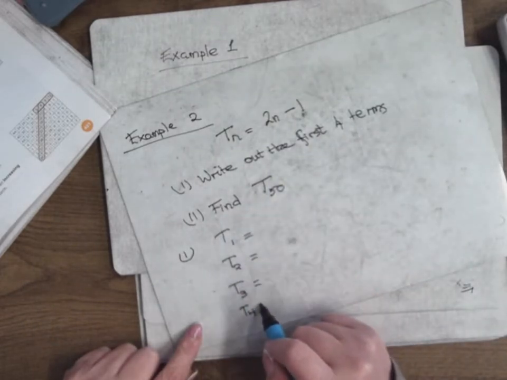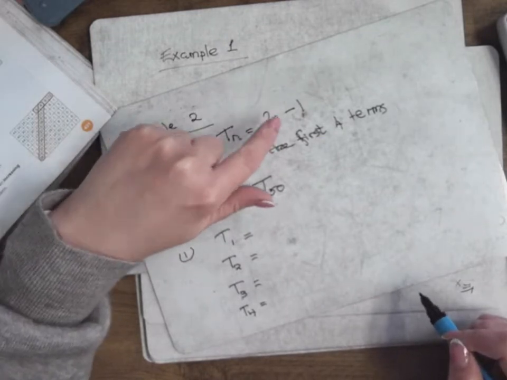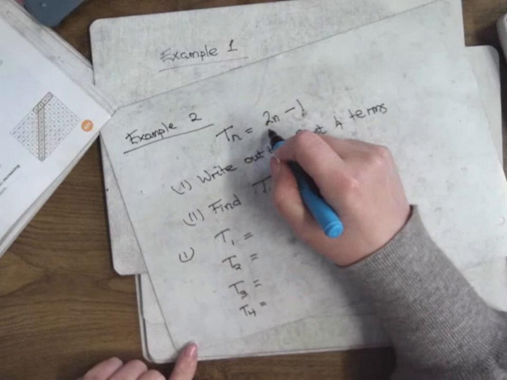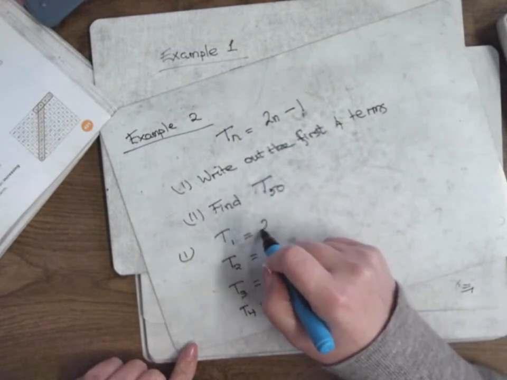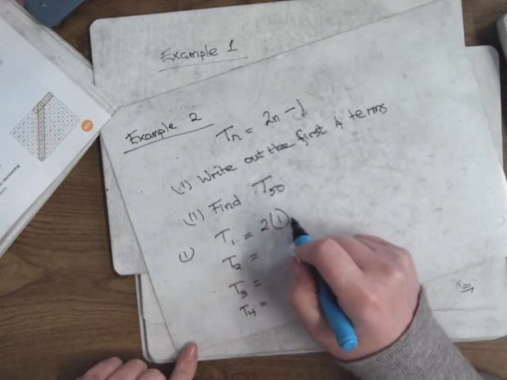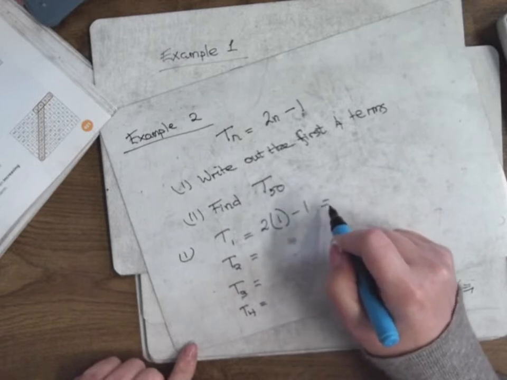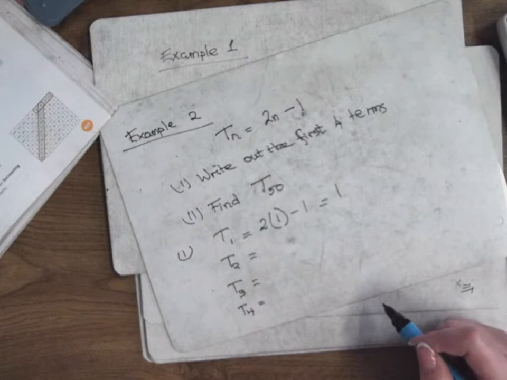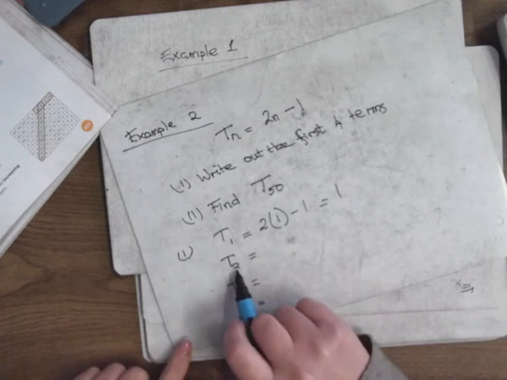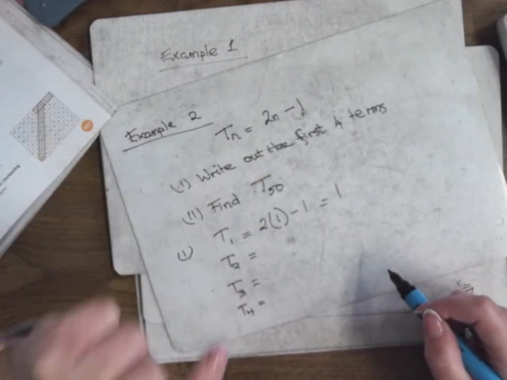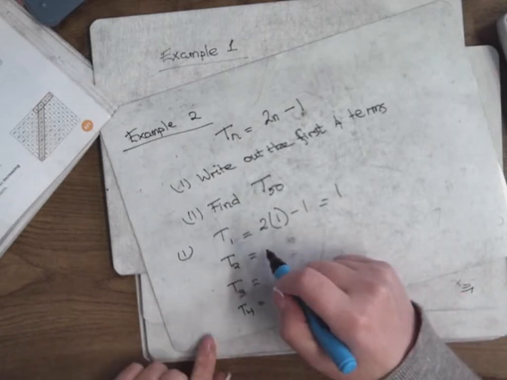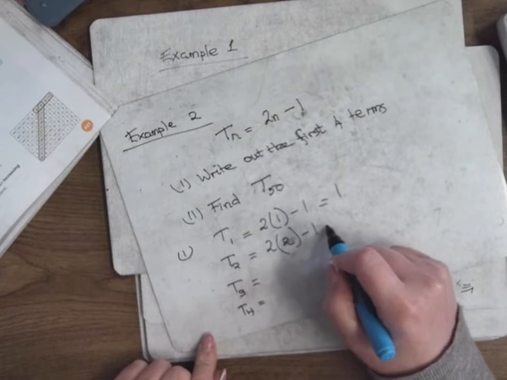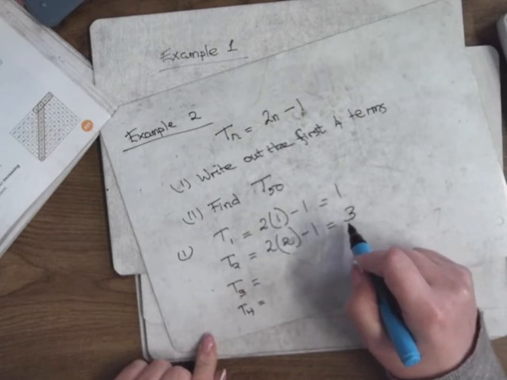Okay, so for term number 1, into the rule, everywhere I see an n, what will I put in? A 1, right? So it's 2n minus 1, so that's 2 times 1 minus 1. Into the calculator with that and press equals and you get 1. So the first term in that sequence is 1. For term number 2, everywhere I see an n, put in a 2. So it's 2 times 2 minus 1, which is 3.